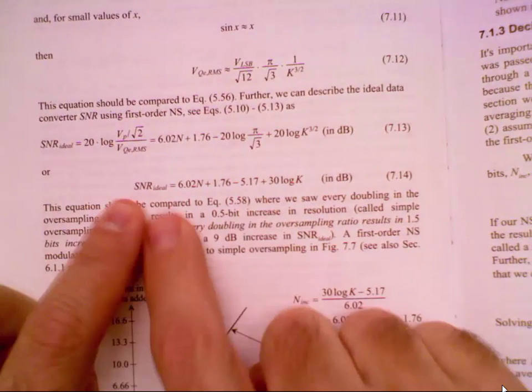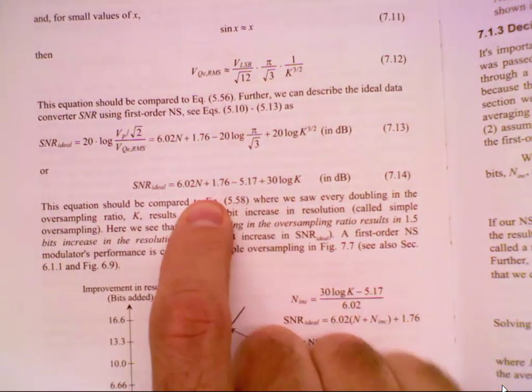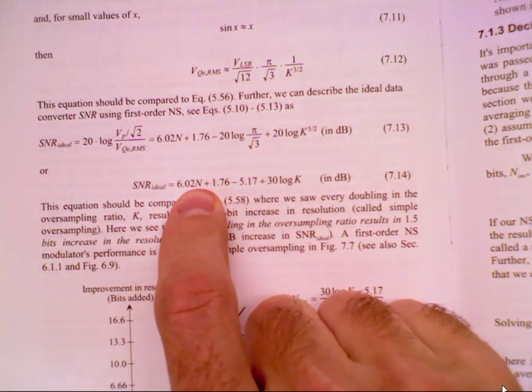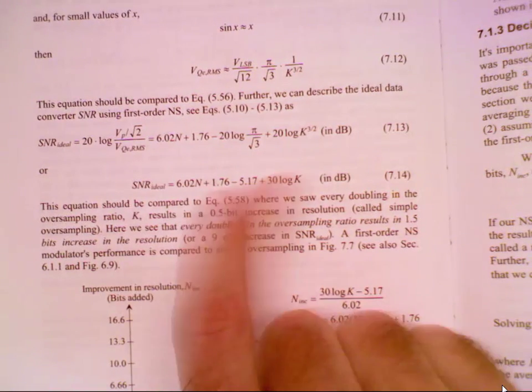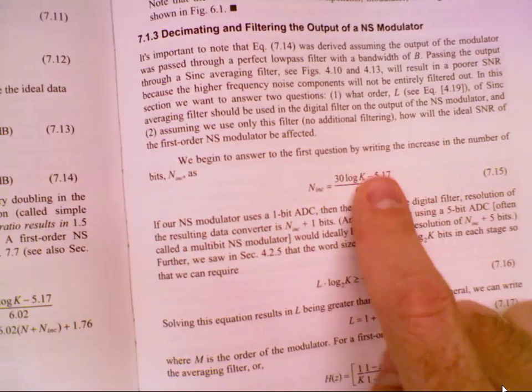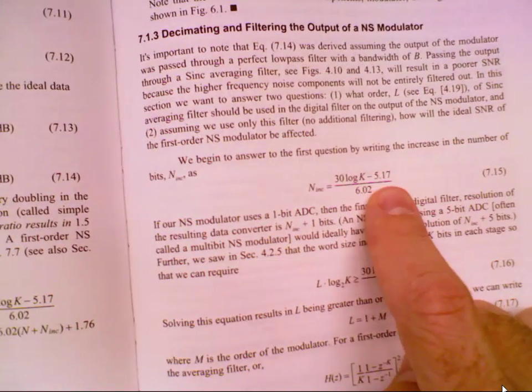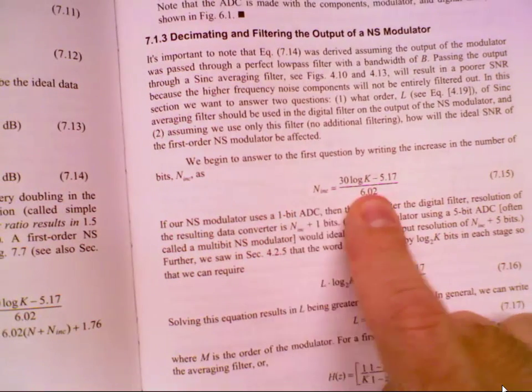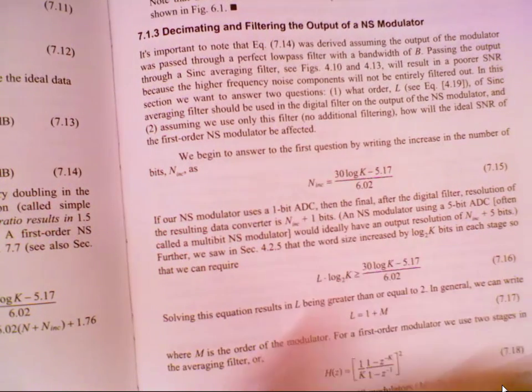All right, so here's my SNR ideal. I'm going to change this variable, n, to n increase, for the given oversampling ratio K. We'll be able to go real fast with PowerPoint. When I increase, I solve for n increase, and I get this equation here.